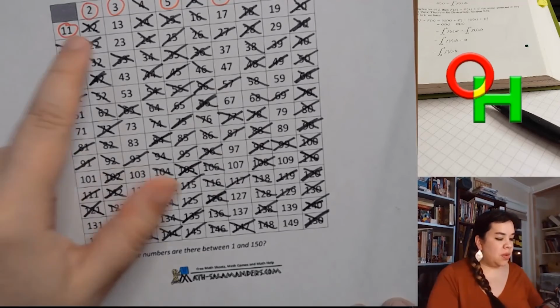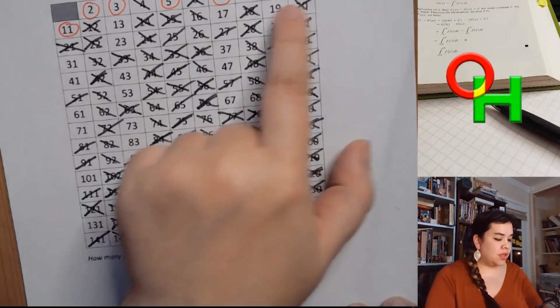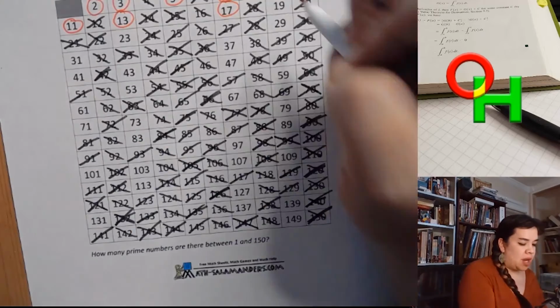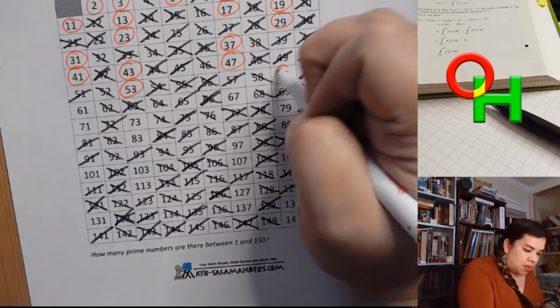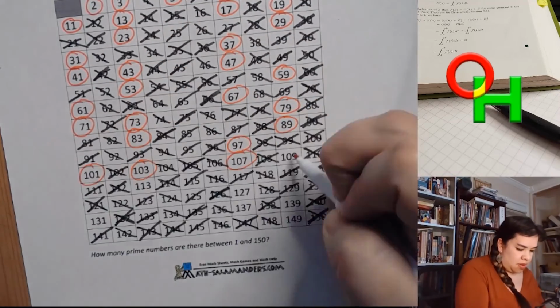Now that we've either circled or crossed out all the numbers from 2 to 12, we know that all the numbers that are left on our grid are going to be prime numbers.